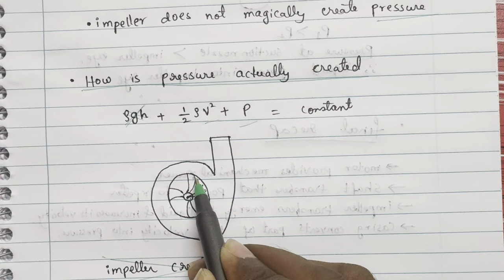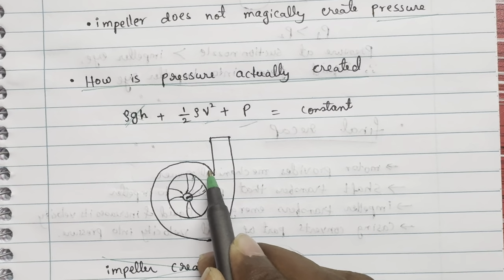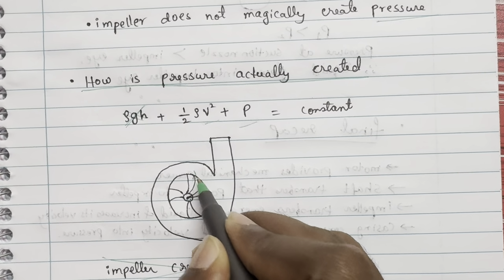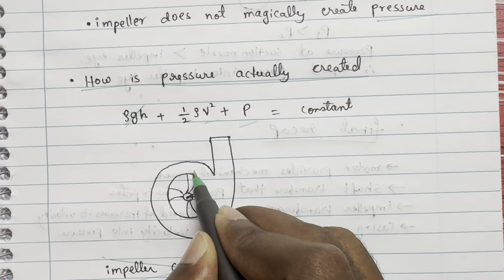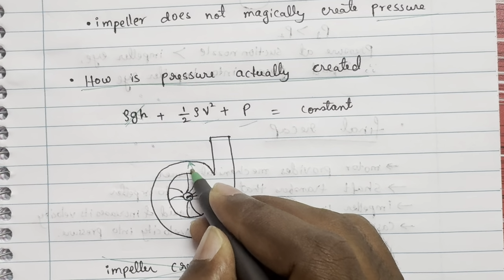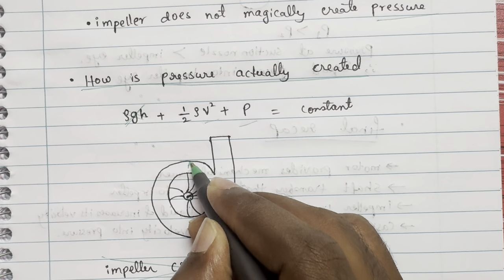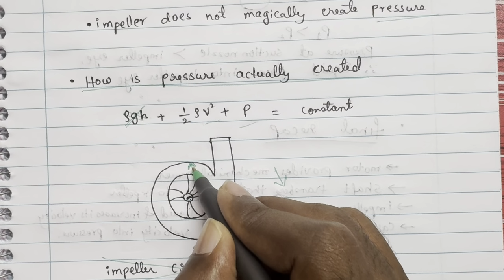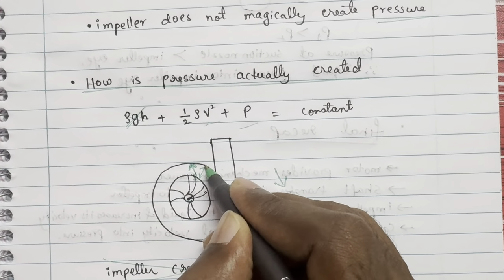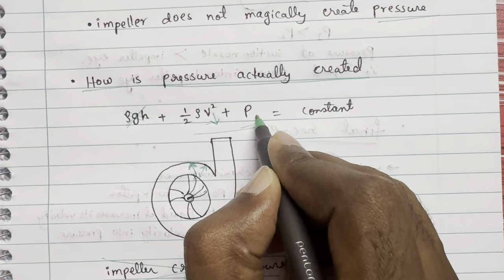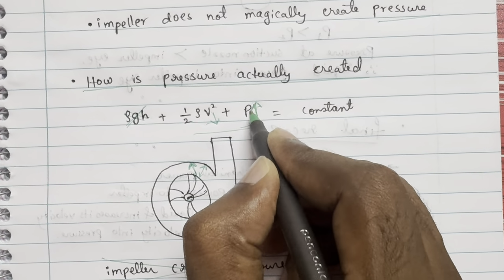So velocity is higher at the tip of the blade, but since the impeller is covered with casing, as soon as it leaves the blade, it enters into the area between impeller and the casing, where the velocity decreases. Why? Because the casing has a wider area, so it decreases the velocity. So if velocity decreases, then what happens? Since this is constant, then pressure must increase. The pressure will definitely increase.